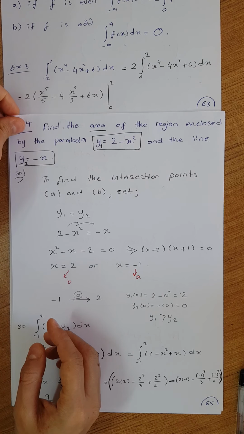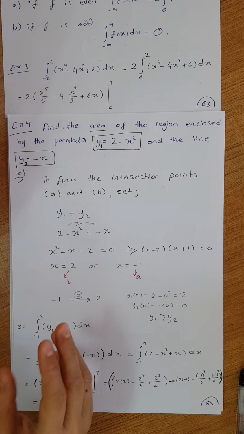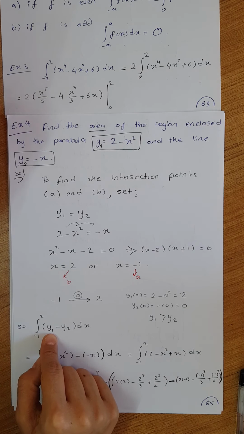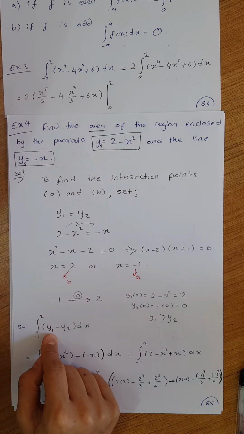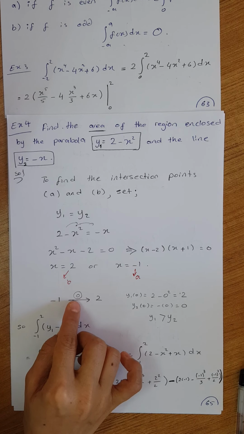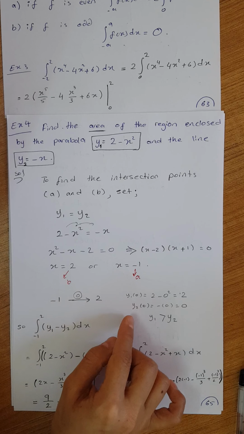Then if you had the graph of the functions, you would easily figure out which one is greater than the other, so that you write which one is minus the other one. You're subtracting one function from the other. If you didn't have the graph of the function, or you couldn't sketch it, we take the interval from A to B and choose a test number between them. We put that test number in the first and the second function.